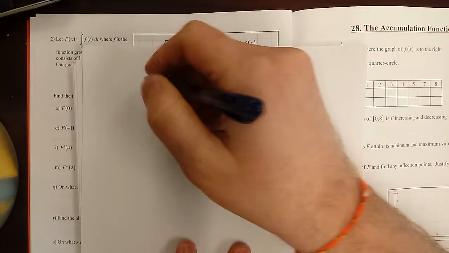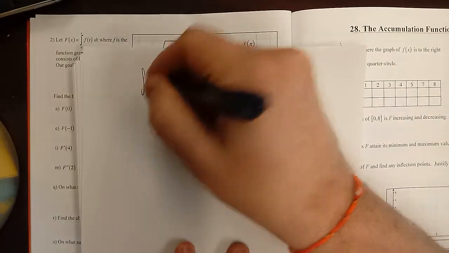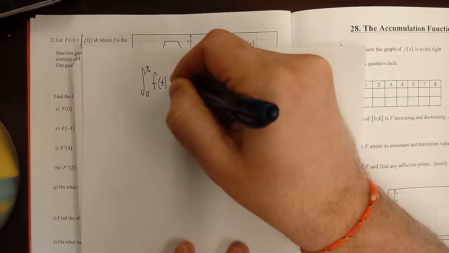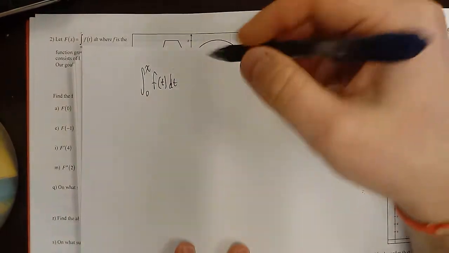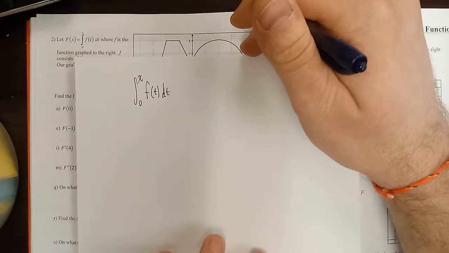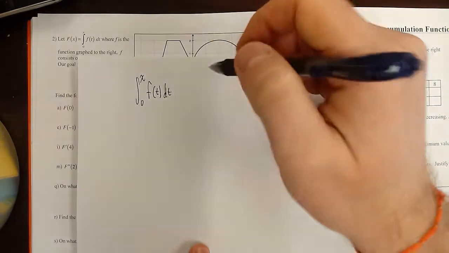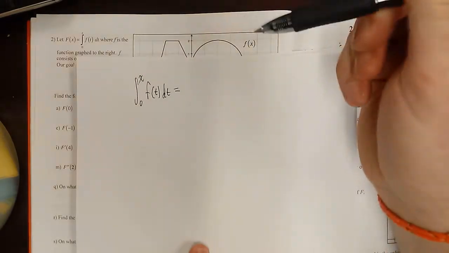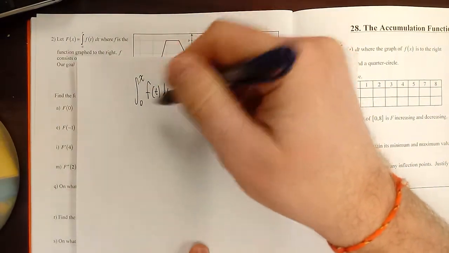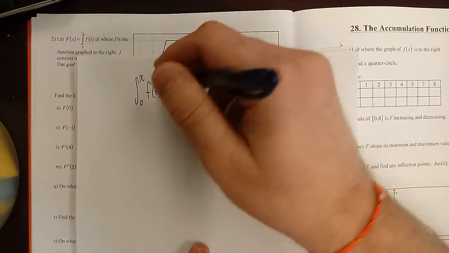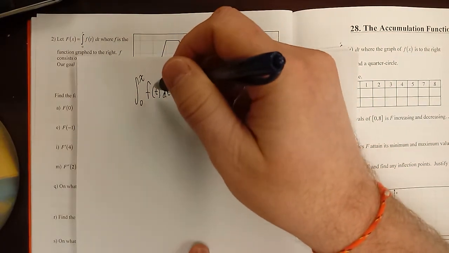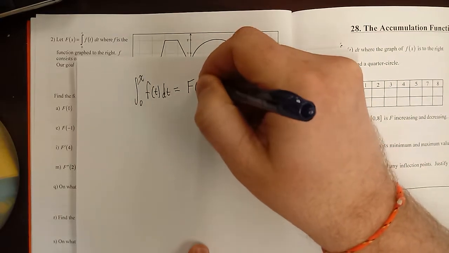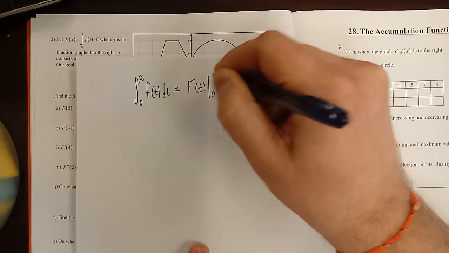Let's say we had the integral from 0 to x of f of t dt. Let's think about what's going on here. Essentially, we would need to know what the antiderivative of f was. Remember in a previous video, we talked about how for the antiderivative of a lowercase f, we use an uppercase F. So we'd say it's F of t evaluated from 0 to x.